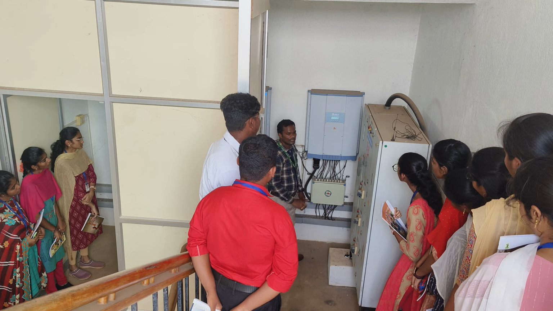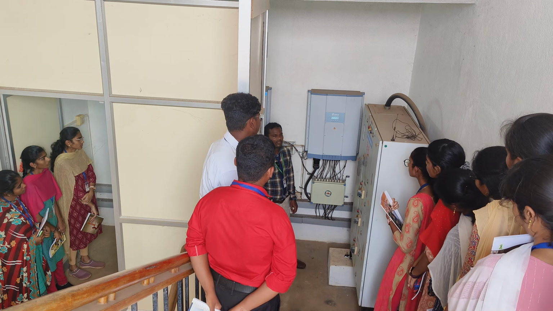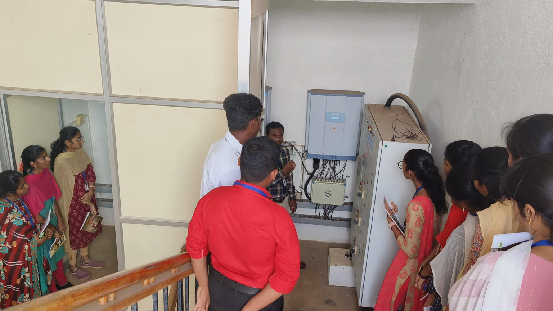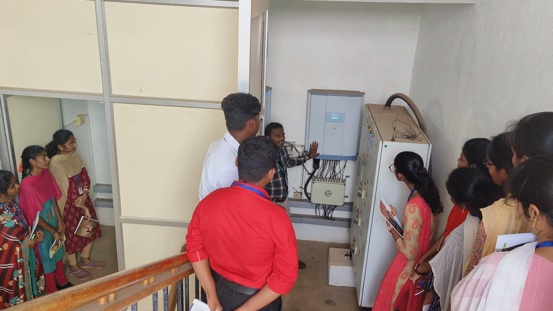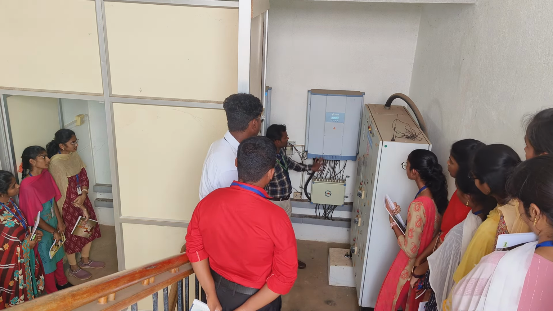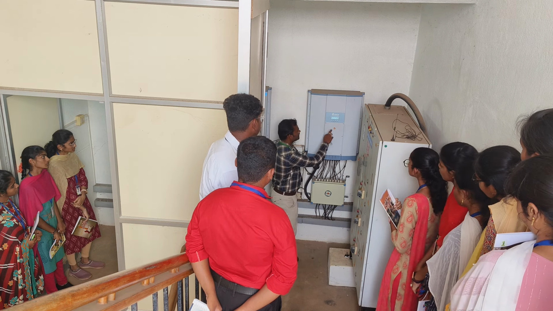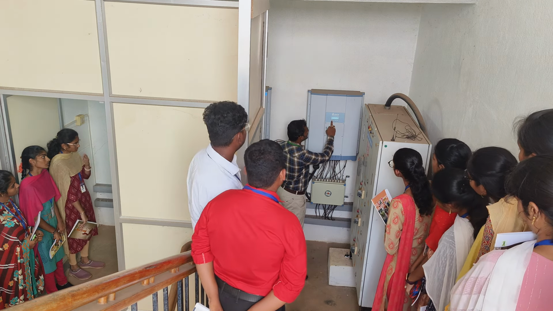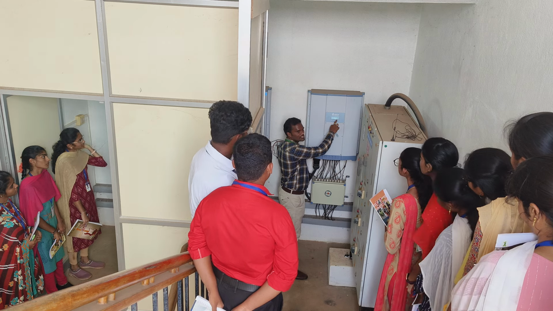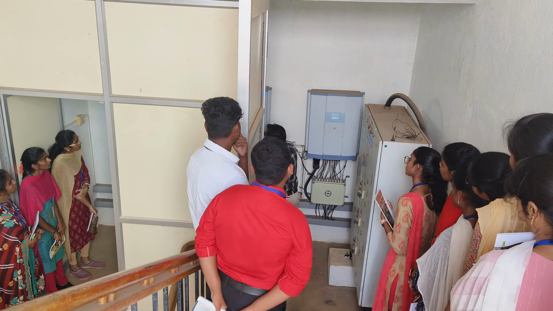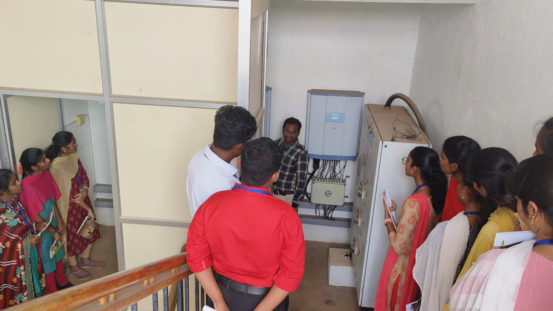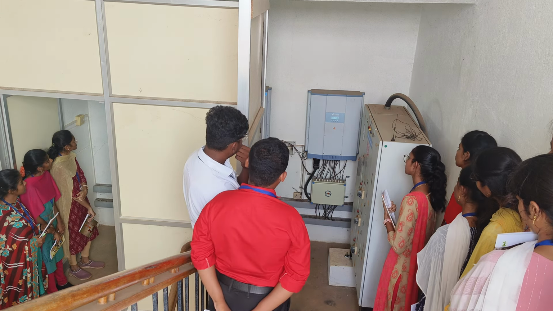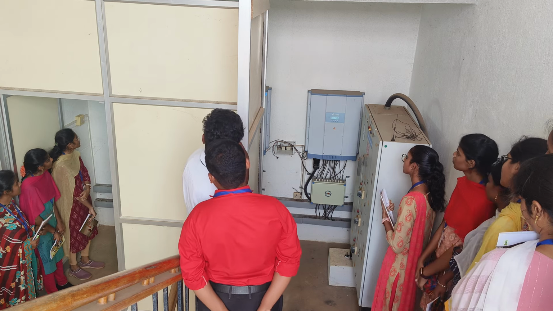Now how many watts is it generating? Around 20 kilowatts. What is the actual capacity? What is the total capacity of this system? 50 kilowatts. Since it is evening 4 o'clock, it is generating only 20 kilowatts. And today it has generated how many units? 160 units. The same inverter here is also generating 150 units. This third inverter is also generating 150 units.